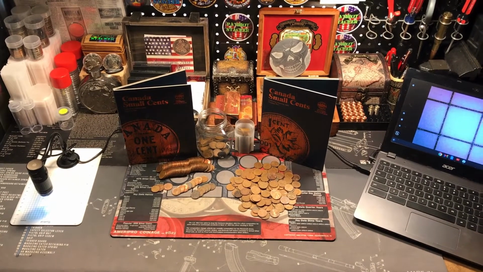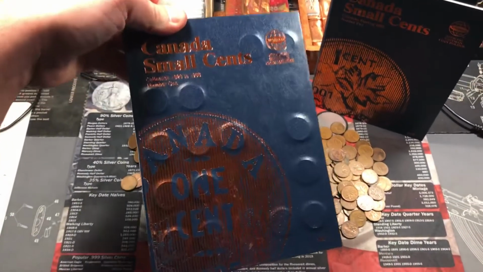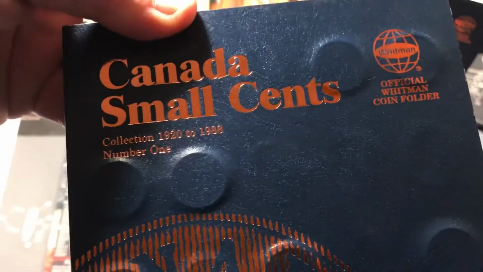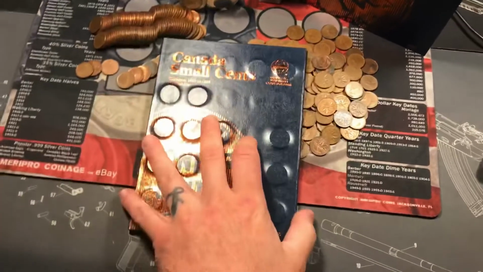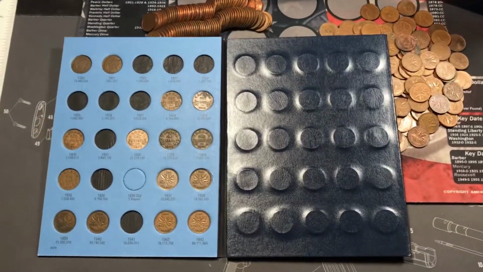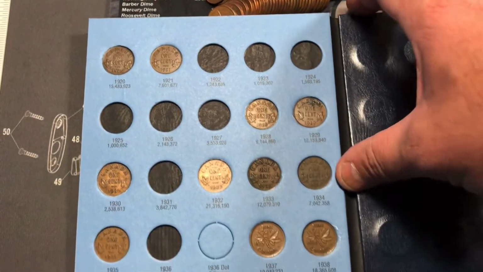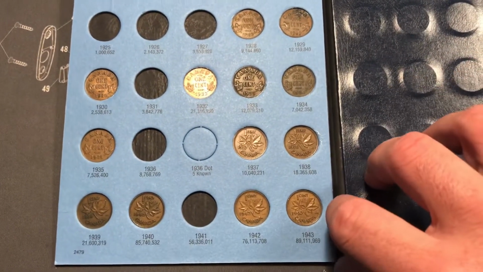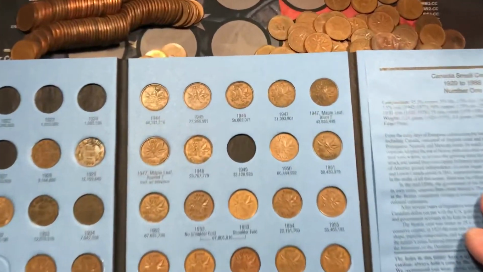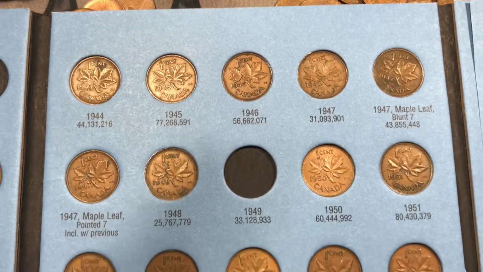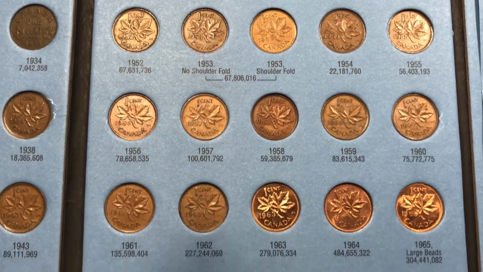Okay, so before we get started, like I said, I have been working on this folder here. This is the Canadian small cents from 1920 to 1988, and I'm doing pretty well on this album. There's only a few dates that I'm missing, a handful of the earlier King George V pennies, and then I think one or two of the 60s and 70s dates. Actually, no, I think just the one here, the 1949. That's just the one I'm missing in this folder here. So I did pretty well.